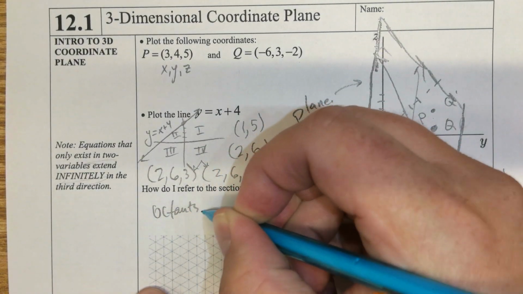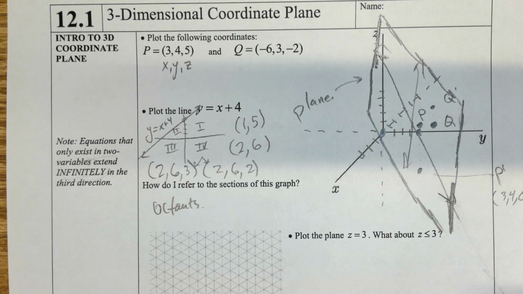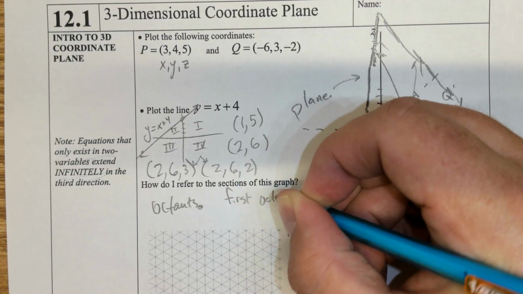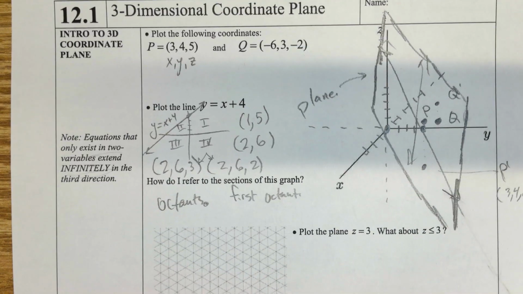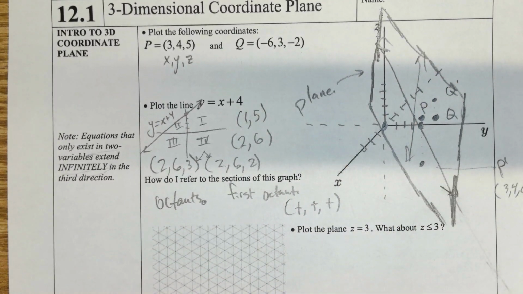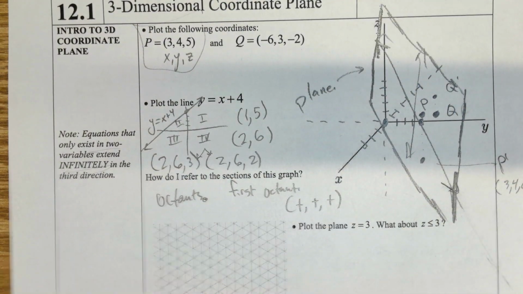That would be octants. In fact, there's no typical naming convention for octants. The one octant we will ever refer to in this course is called the first octant because everybody can agree on that one, and that happens in the positive, positive, positive octant. Positive x, positive y, positive z. Like this point P exists in that first octant.